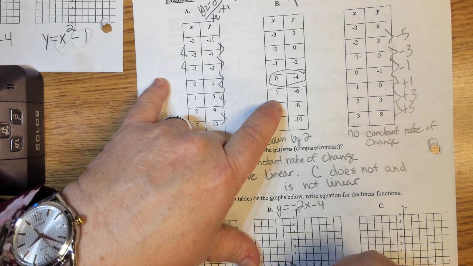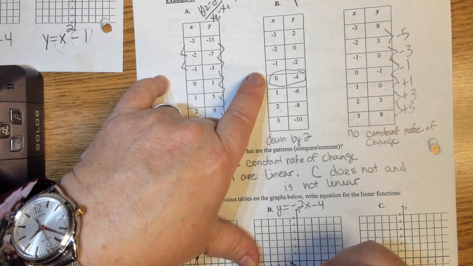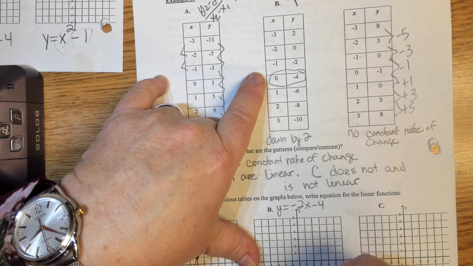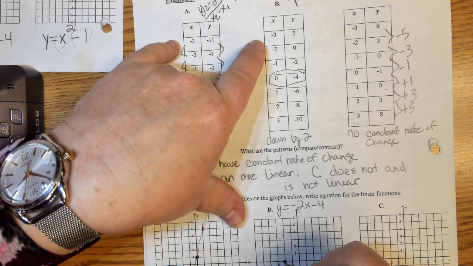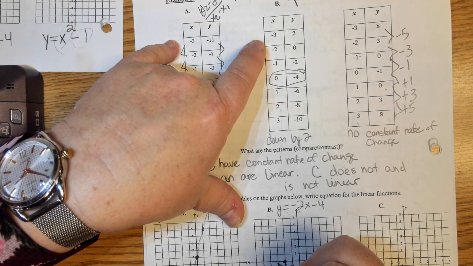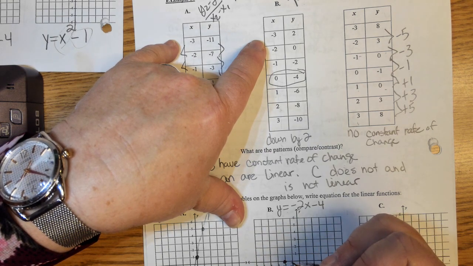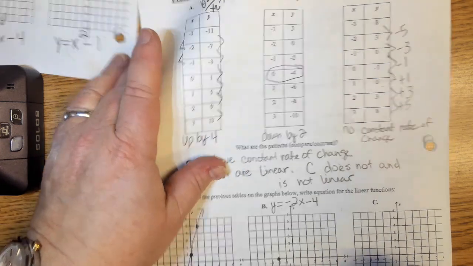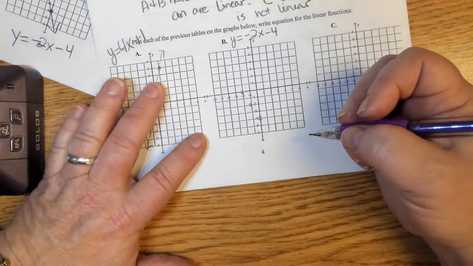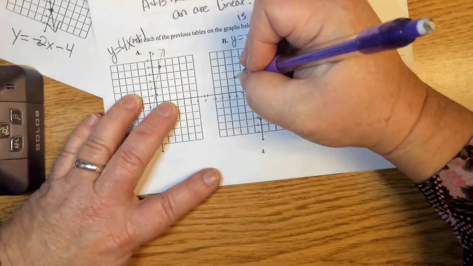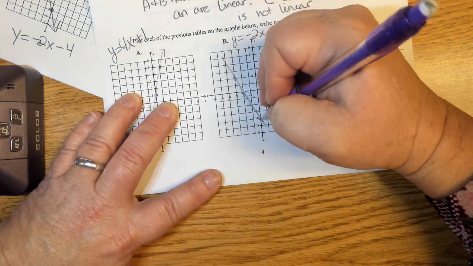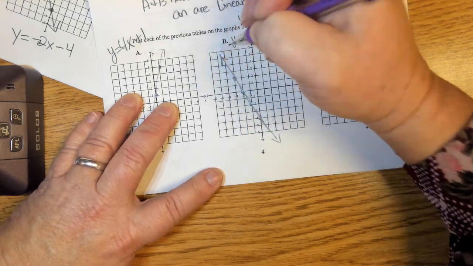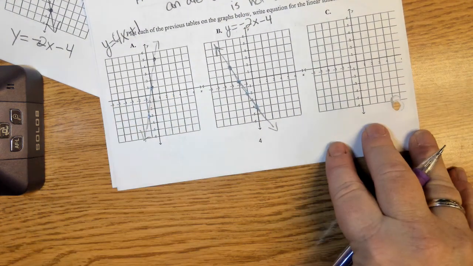I can do -1 and -2, and I can do 0 and -2, and I can do 3 and, oh, you can't see? I'm so sorry. I can do 3 and 2, and that's probably enough to draw me a line. Am I going too fast for that?